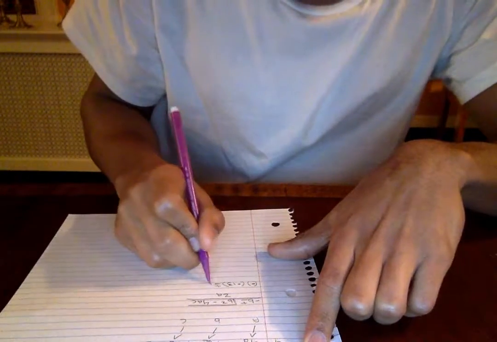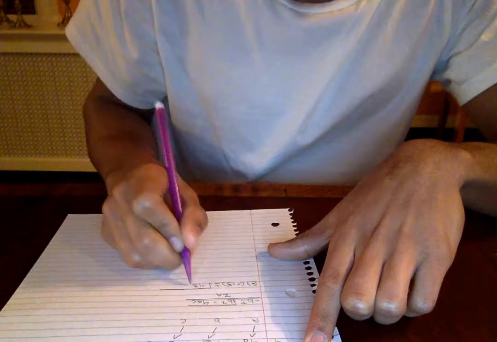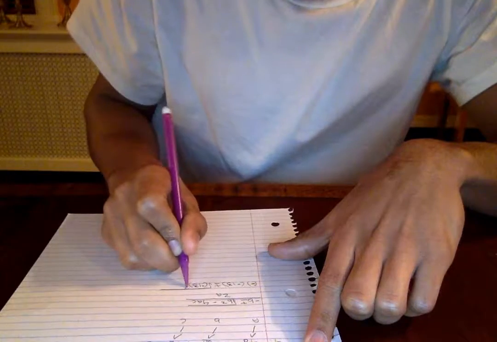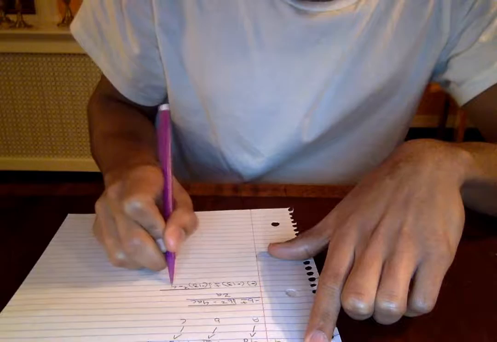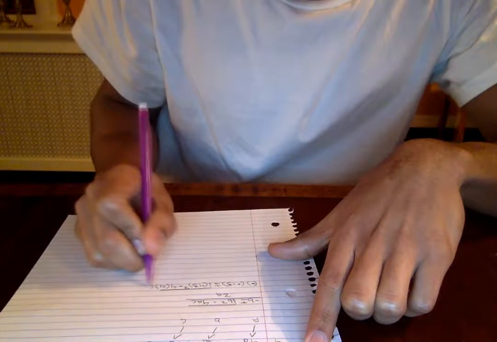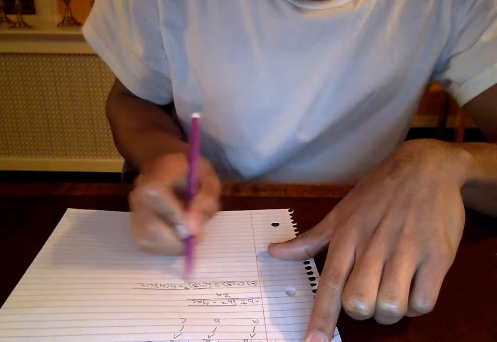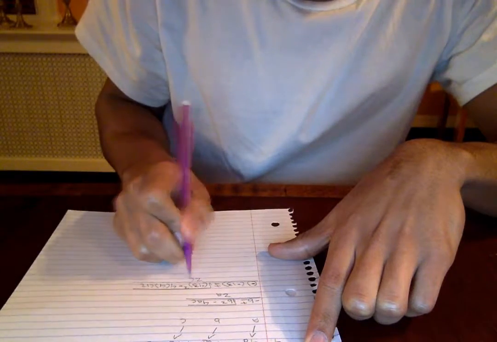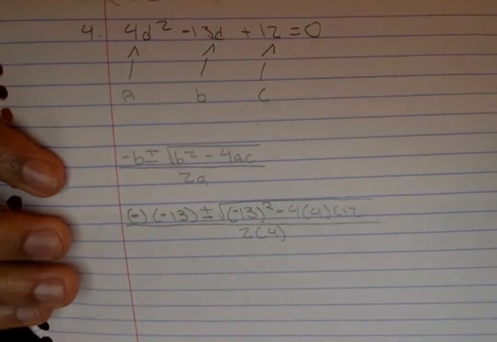So negative negative 13 plus or minus the square root of negative 13 squared minus 4 times 4 times 12, all that over 2 times 4. And this is how it should look so far.